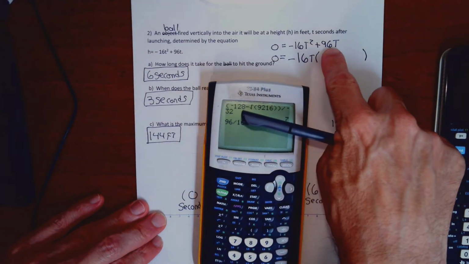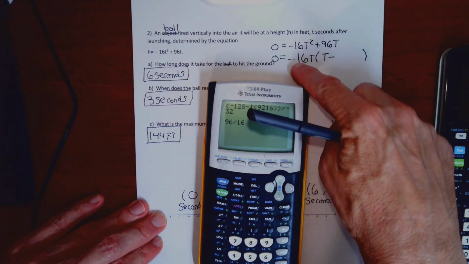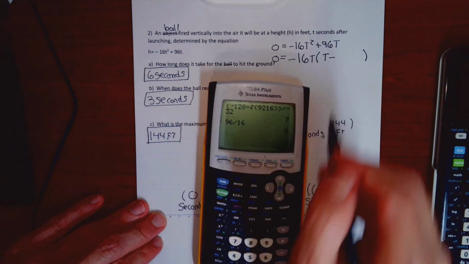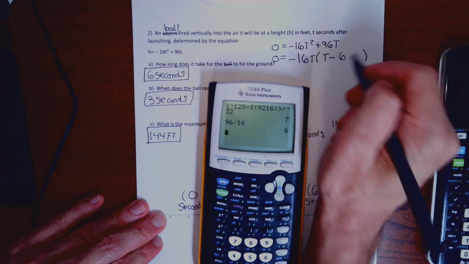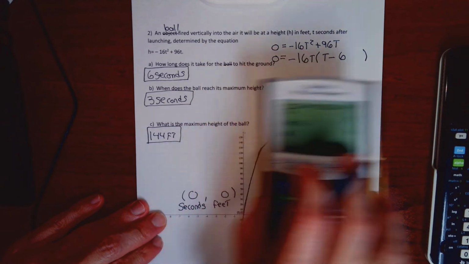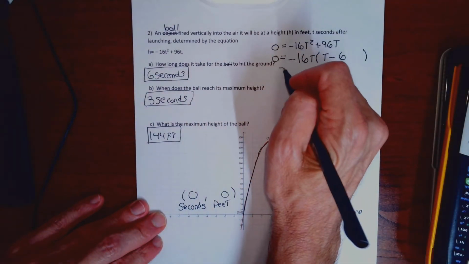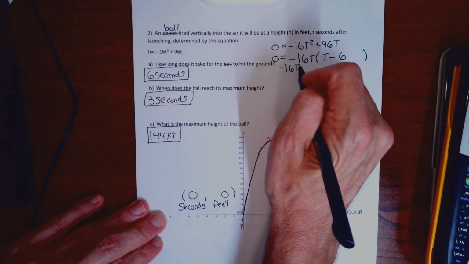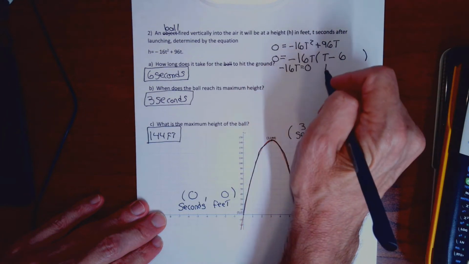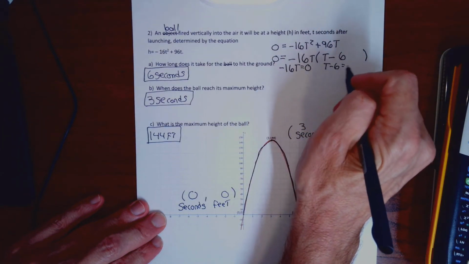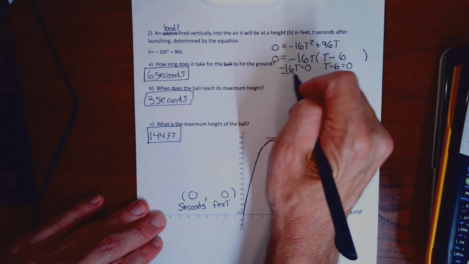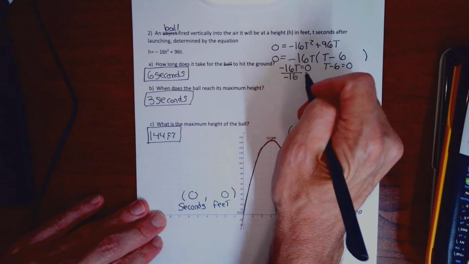The 96, that was the coefficient of the t, divided by the 16 that I factored out. I've already accounted for the signs, and I'll get a minus 6. Now that I have this factored, I can set each factor equal to 0. The factor of negative 16t, I would divide both sides by negative 16.